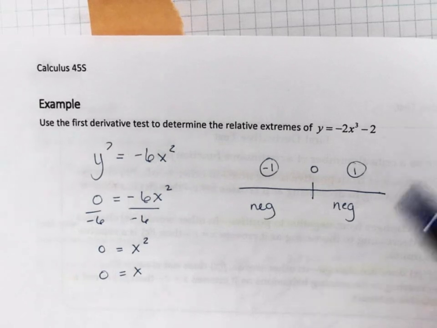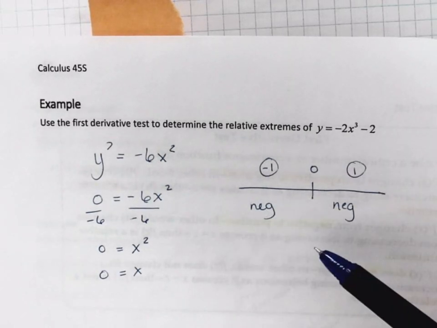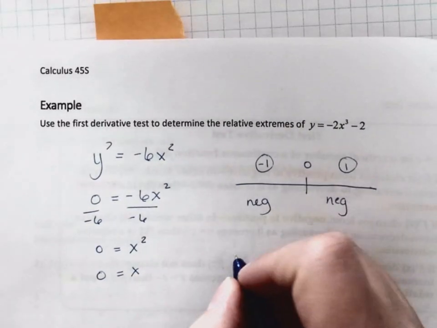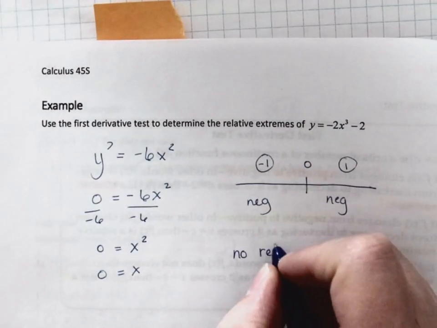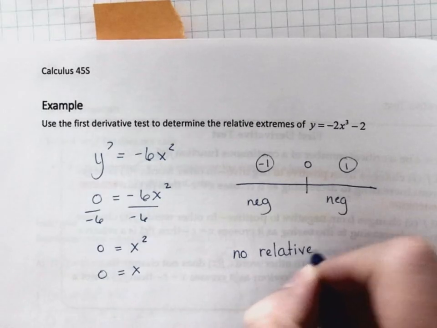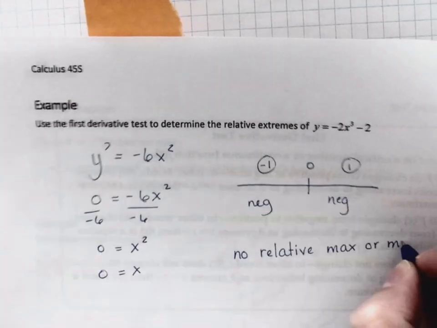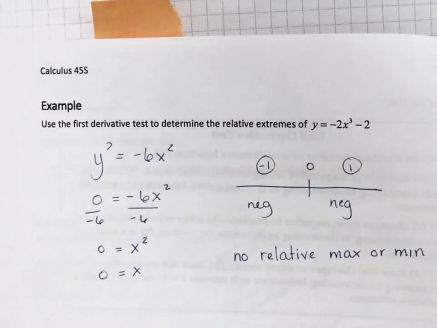So what we know here, if there's no change, what do we know? There's no relative max or min. And what do we know about that graph?